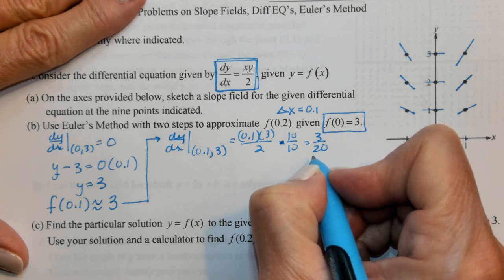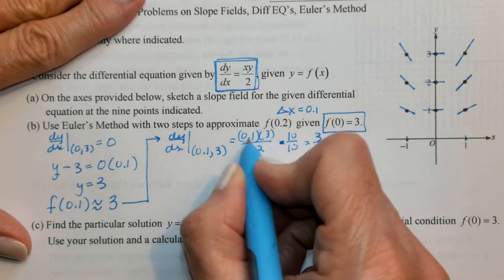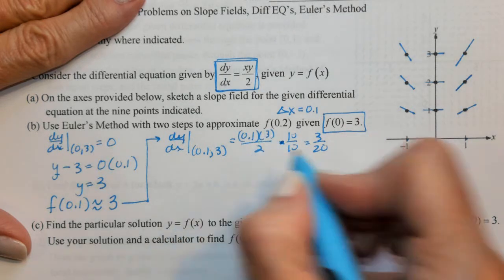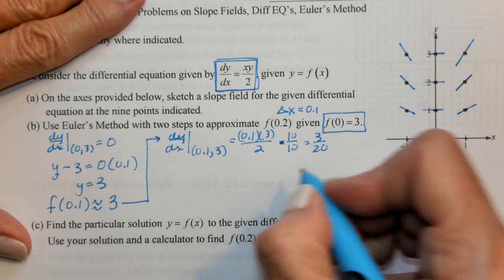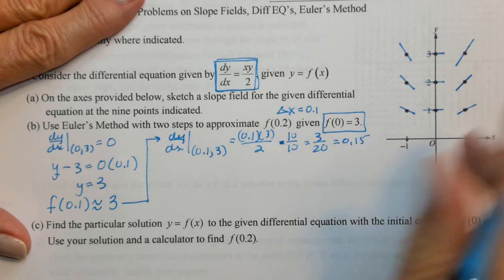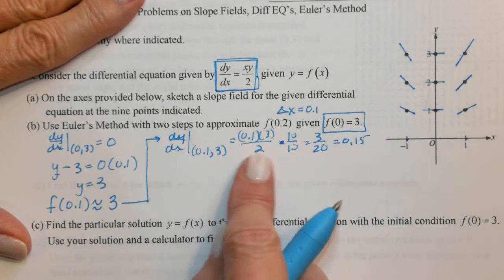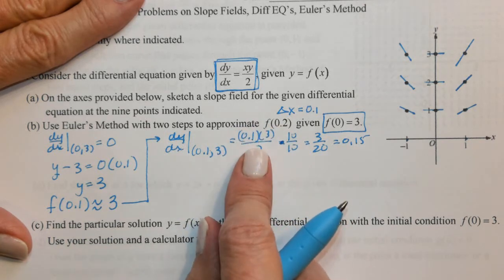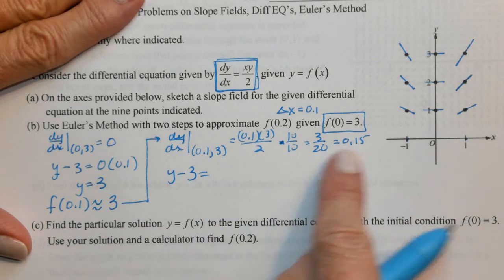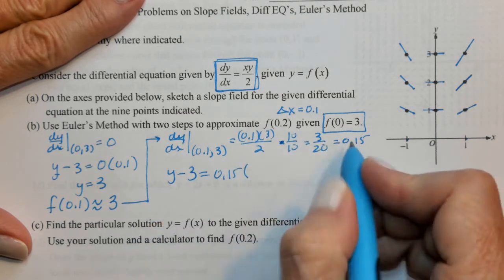And that's fine, 3 over 20 is fine. Another way that we could have done this is made that 0.3 over 2. 0.3 divided by 2, you're taking half of 0.3, which is 0.15. So that's fine too. Either way is fine. You could have left it like this. That's fine too. In an FRQ, you could totally just leave it like that. Not a problem. y minus the y value is equal to the slope, whichever one of these you want, times delta x.